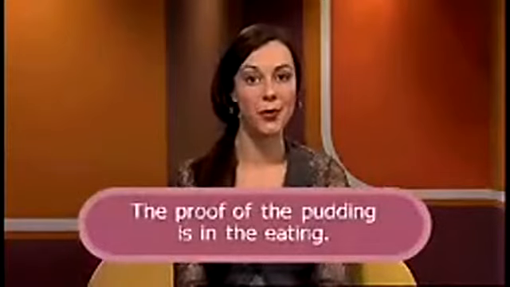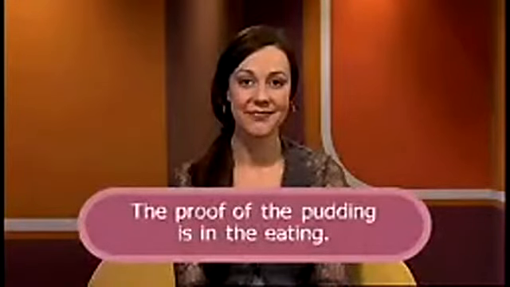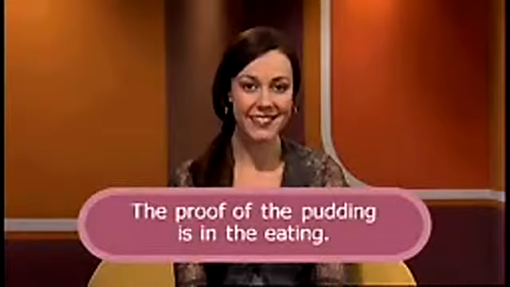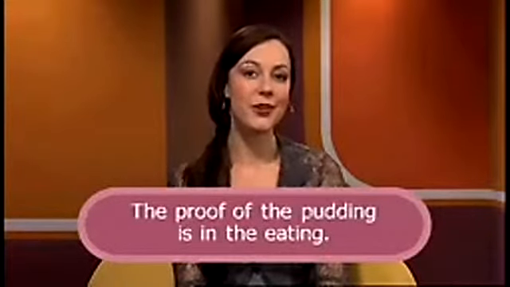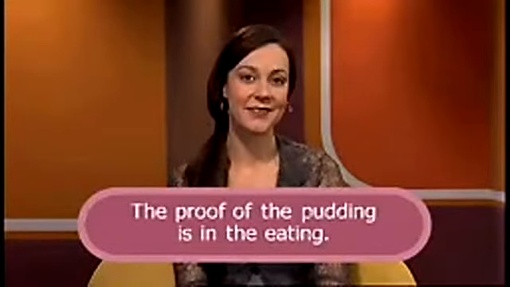So far, so good. Dr. Bowger says, the proof of the pudding. The full saying is, the proof of the pudding is in the eating. Can you guess what that means? The proof of the pudding is in the eating.